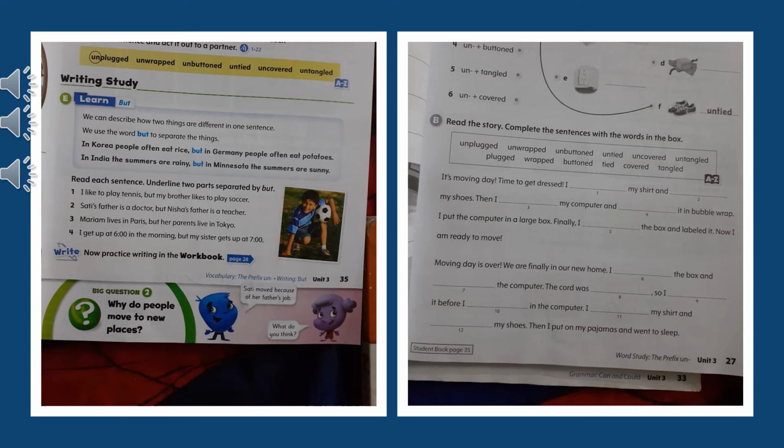So that means I buttoned my shirt or I unbuttoned my shirt. When you're going to get dressed, do you unbutton your shirt or button your shirt? Yes. Number one blank, I buttoned my shirt. So the word buttoned is written in the box above. You can just cross the word buttoned because it's used now and it will not be repeated.